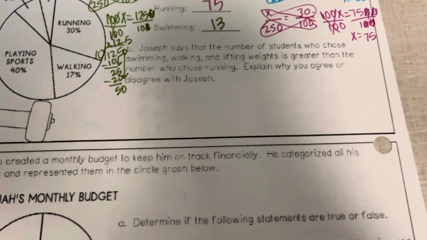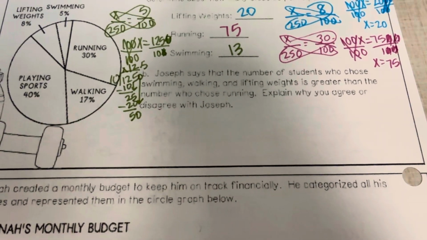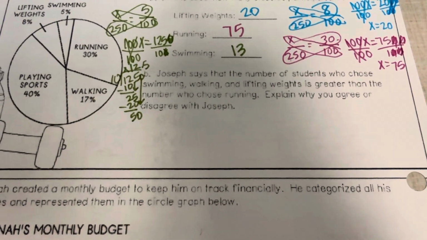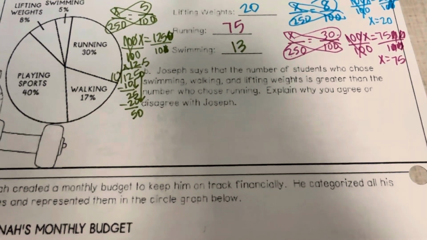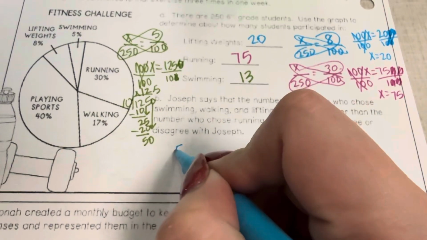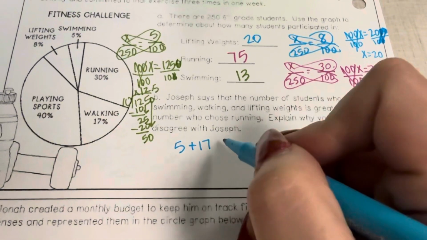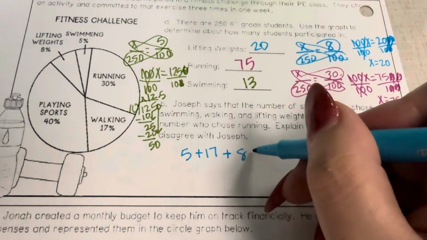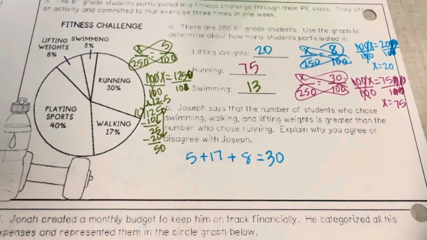Okay. Next one, part B, says Joseph says that the number of students who chose swimming, walking, and lifting weights is greater than the number who chose running. Explain why you agree or disagree with Joseph. So, if we look, swimming is 5%, walking is 17%, lifting weights is 8%. If we add those together, we get 30.